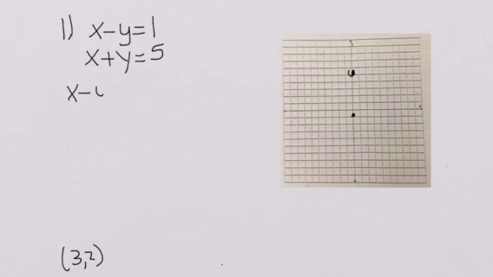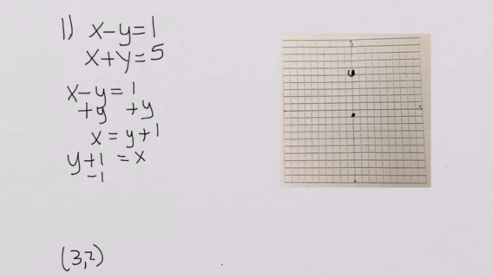So x minus y is equal to 1. I'm going to zero pair out y to make it positive. So x is equal to y plus 1. I'm going to do symmetrical. Y plus 1 is equal to x. I'm going to zero pair out the 1. So y is equal to x minus 1.